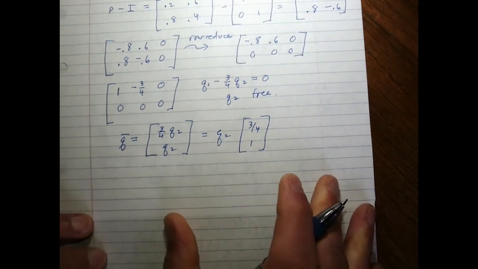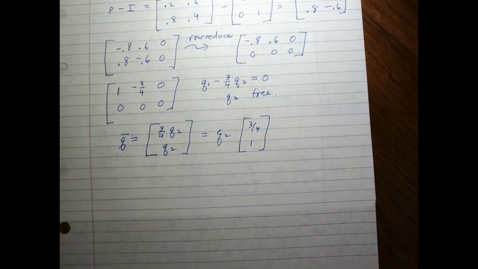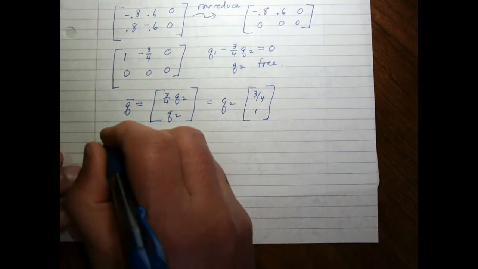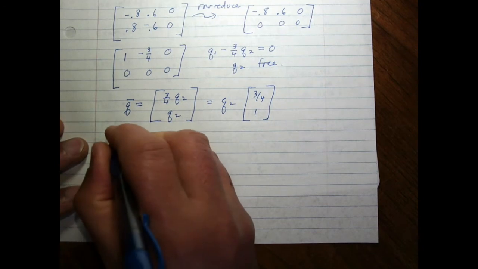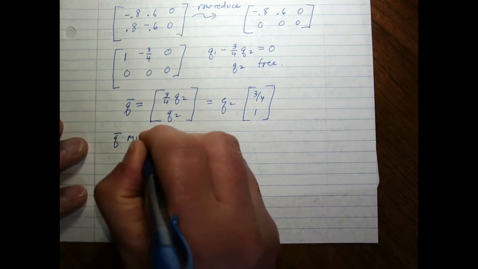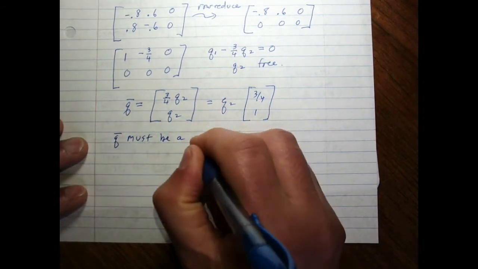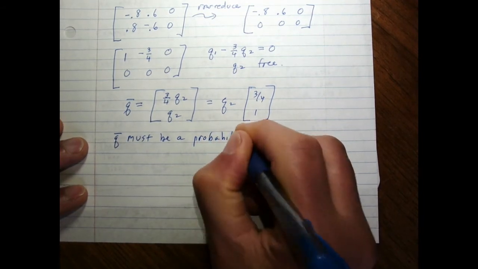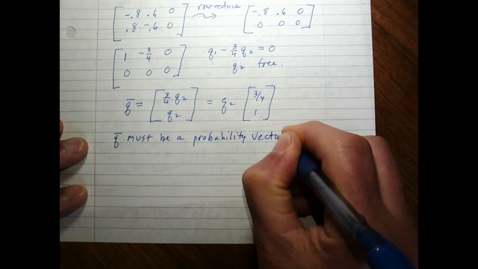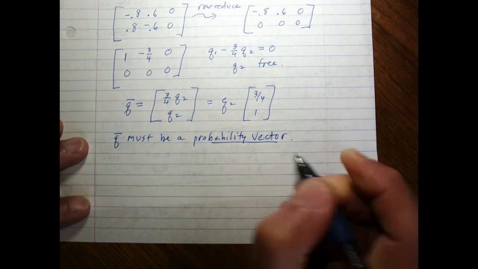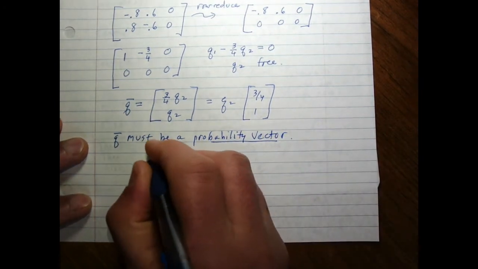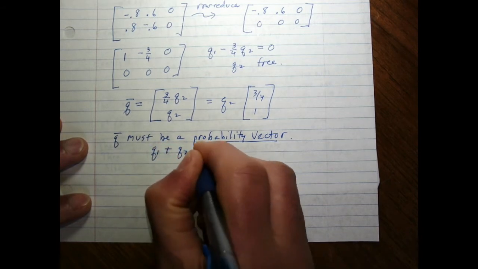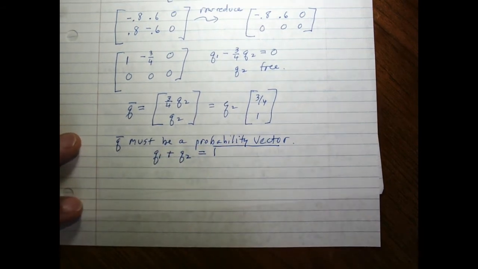Okay. Now that's a general solution for the homogeneous equation, but there's an added twist to this problem. Q must be a probability vector. And so that means Q1 plus Q2 have to add up to 1.